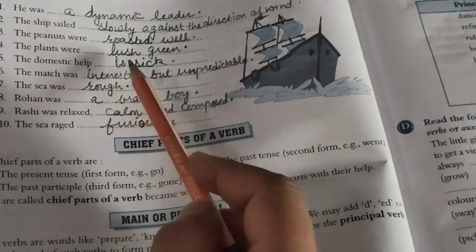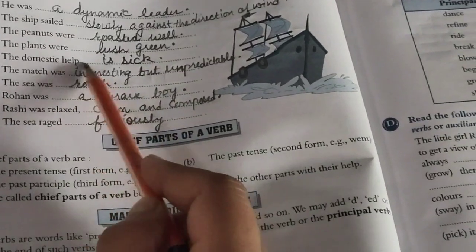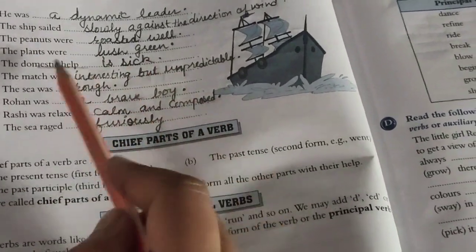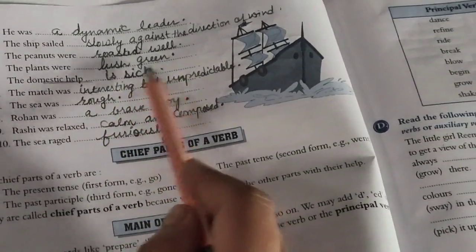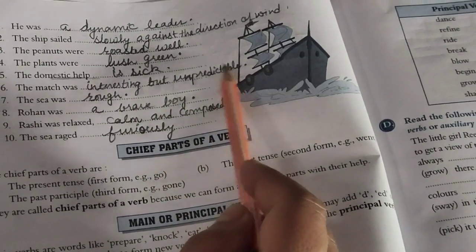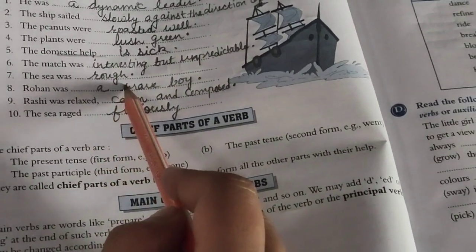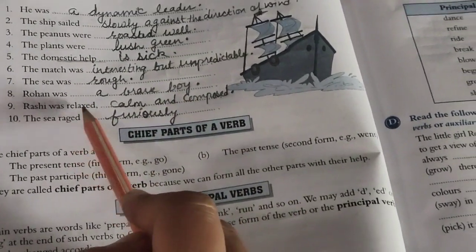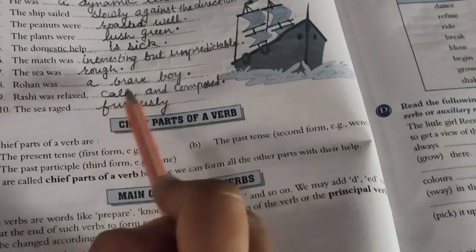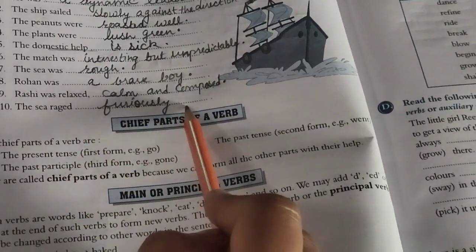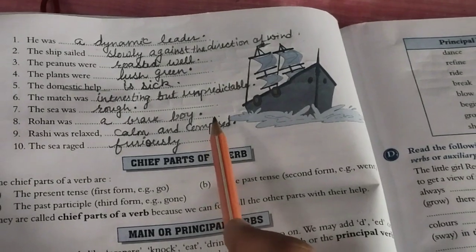The domestic help is sick. What is this domestic help? Domestic help means servants. Okay, so the domestic help is sick. The match was interesting but unpredictable. The sea was rough. Rohan was a brave boy. Rashi was relaxed, calm and composed. The sea raged furiously. So that's what we have to complete in this video.